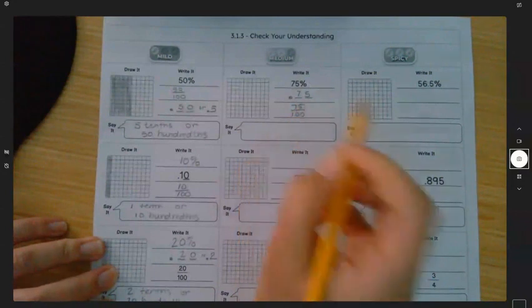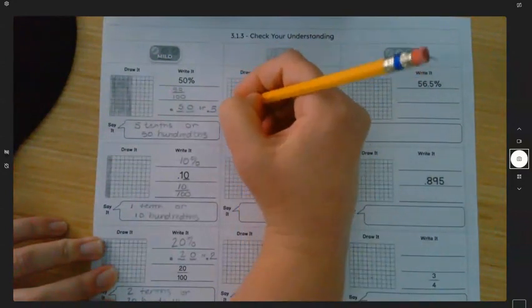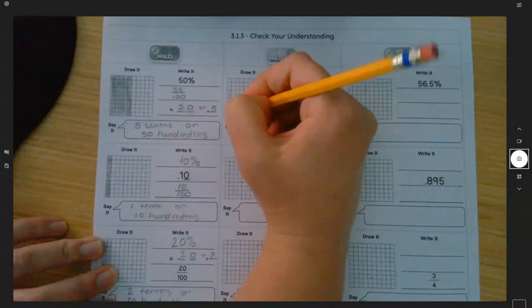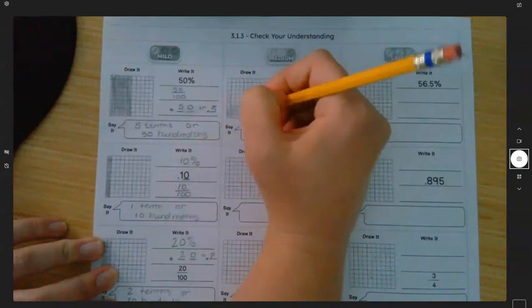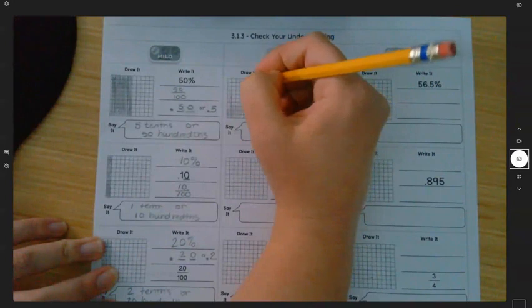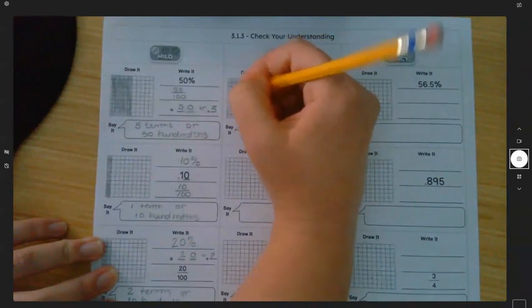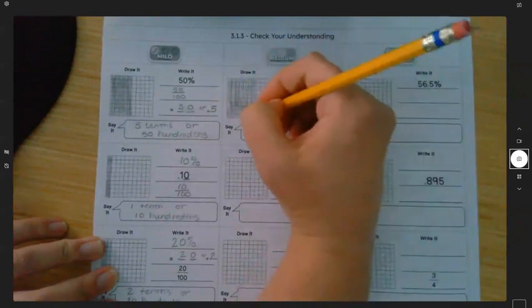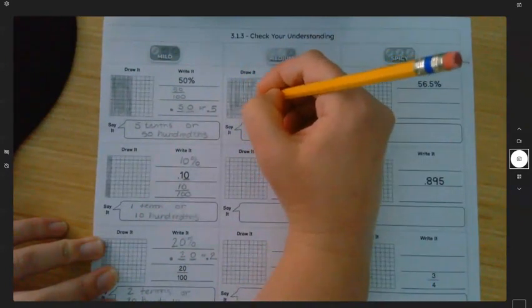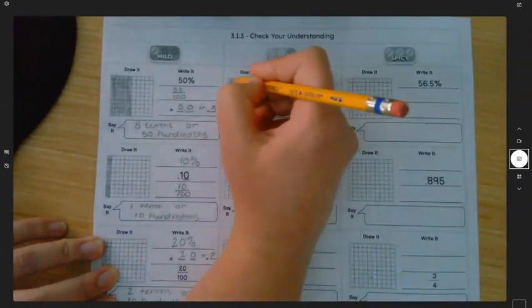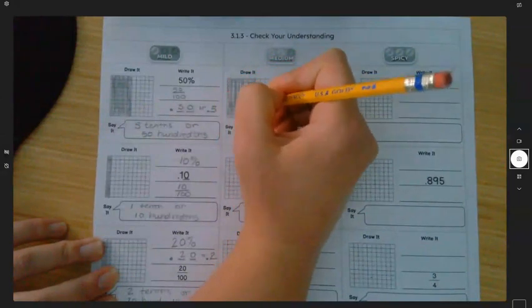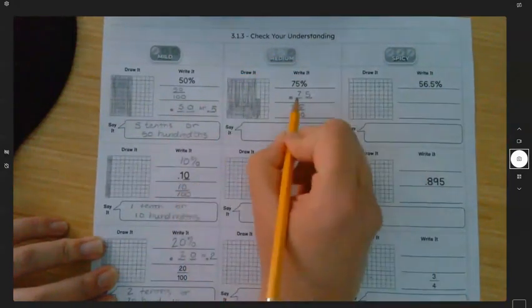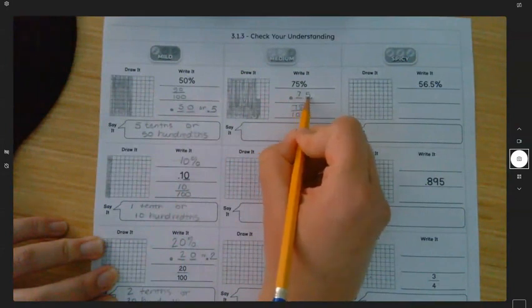I know I have 7 tenths, and each line here is 10. So I have 1, 2, 3, 4, 5, 6, 7. So right here would be 70. And then I have 5 more. So 1, 2, 3, 4, 5. So there would be 75 out of 100.